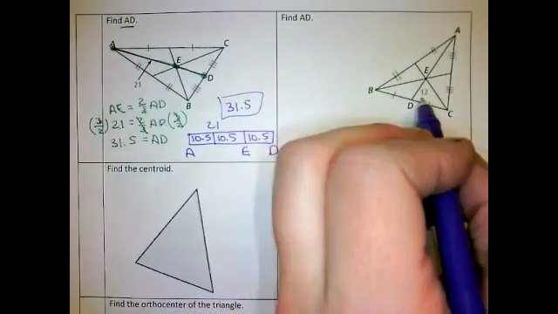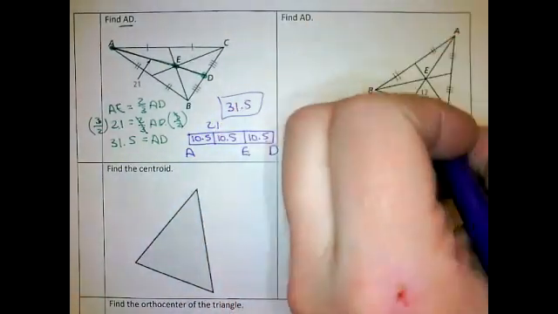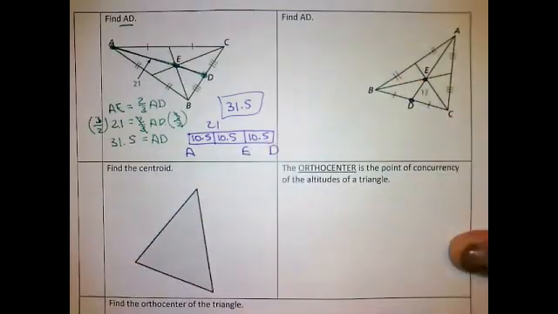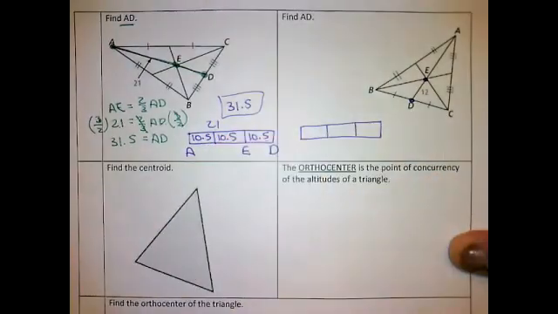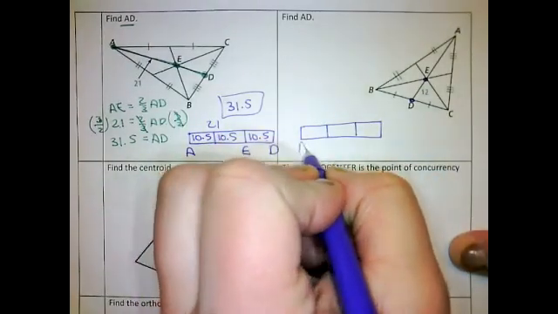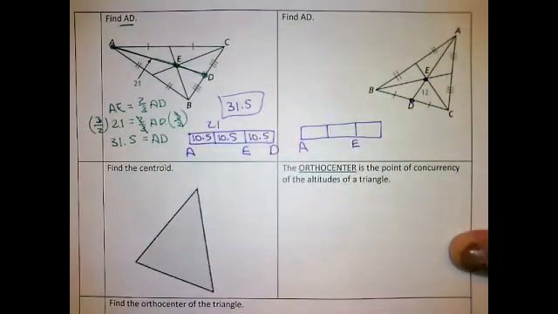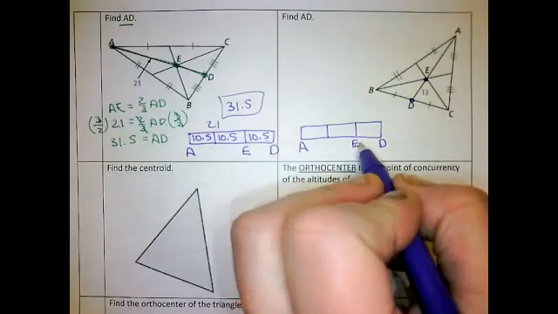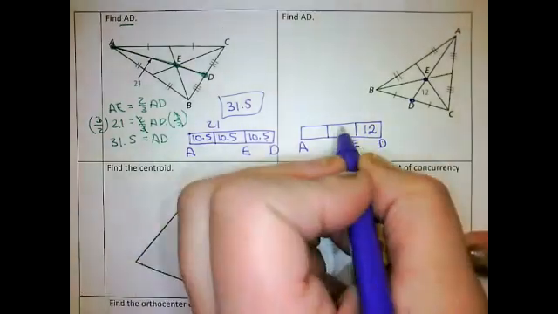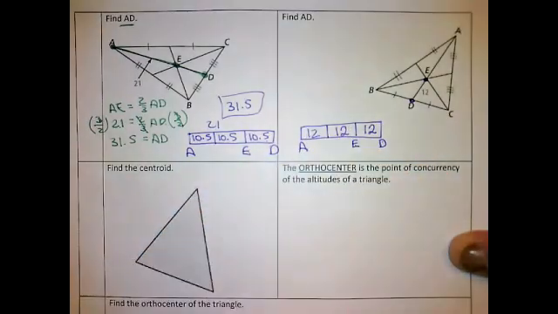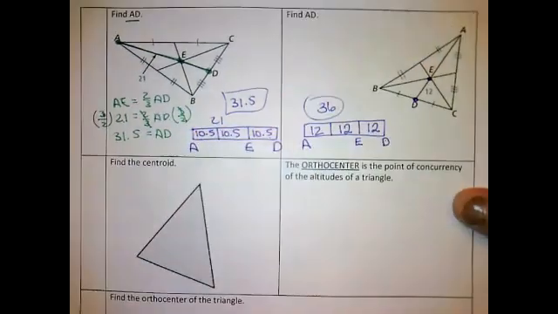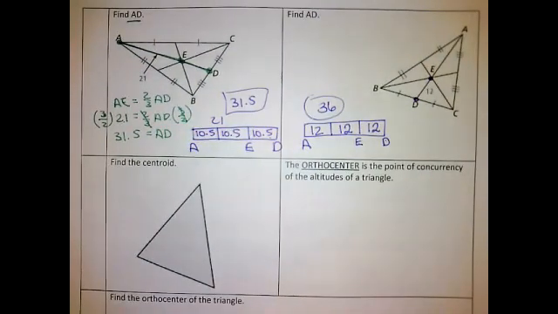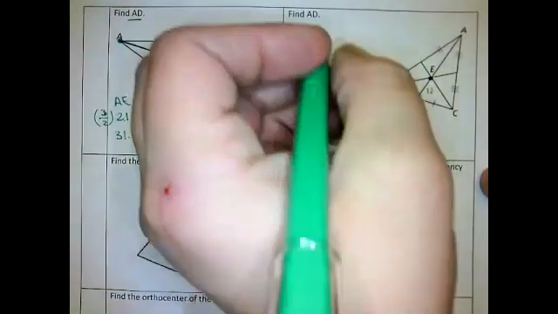Okay, so let's take a look at another problem here. This one says find AD, and it gives us the distance from D to E. So I'm just going to draw my fraction strip. It's always in thirds. From the vertex to the centroid is 2/3, and the rest of that length is 1/3. So I know from E to D is 12, which means each of these is 12. So now 12 times 3 is 36.